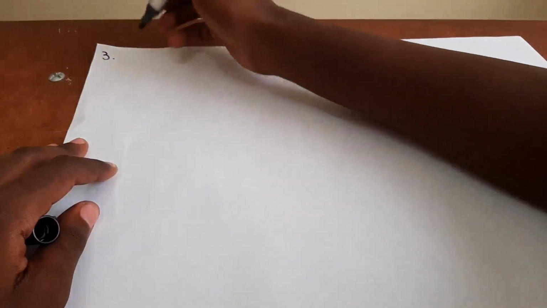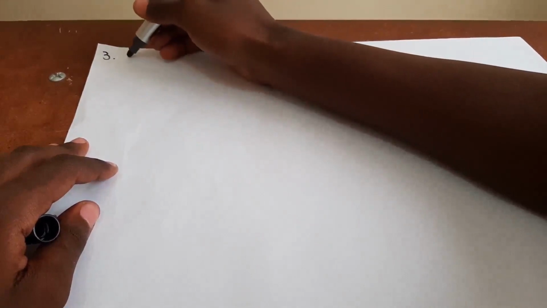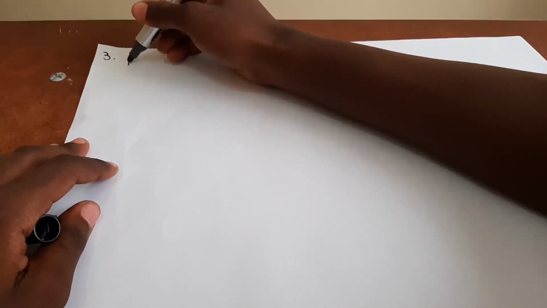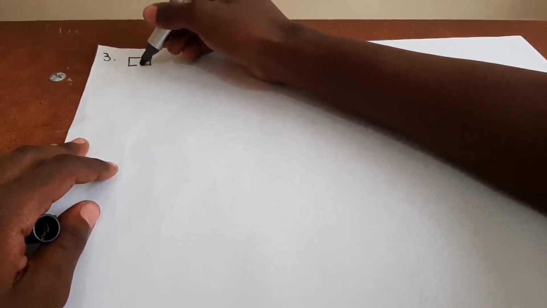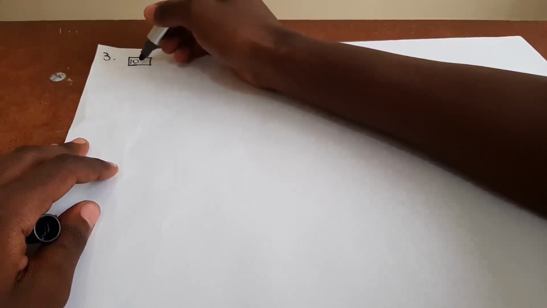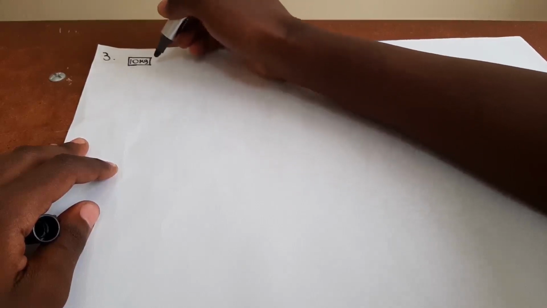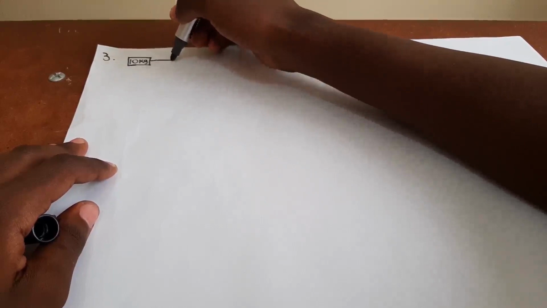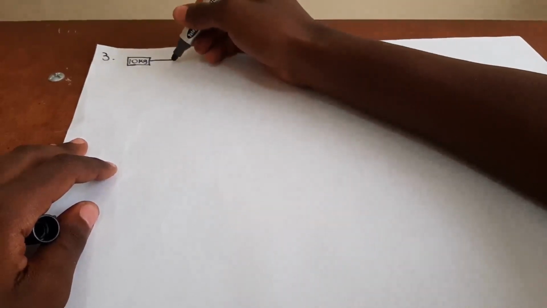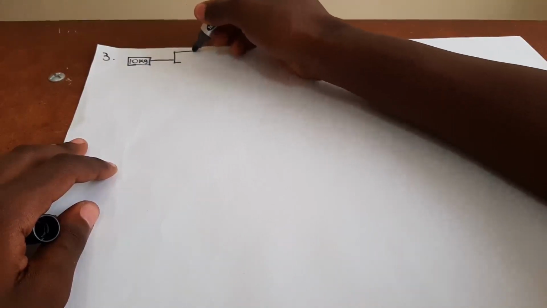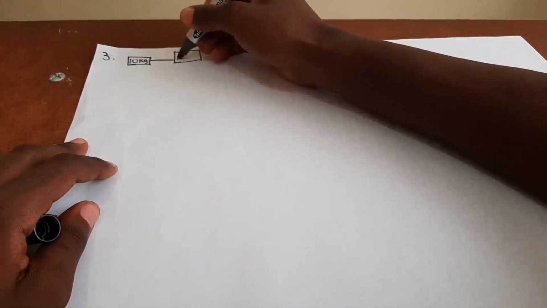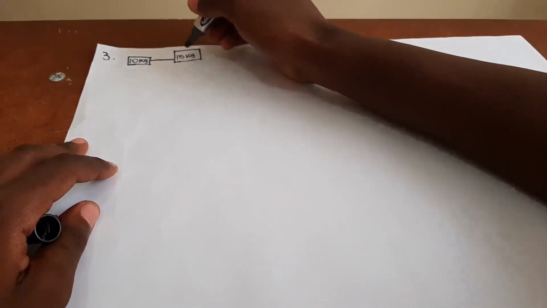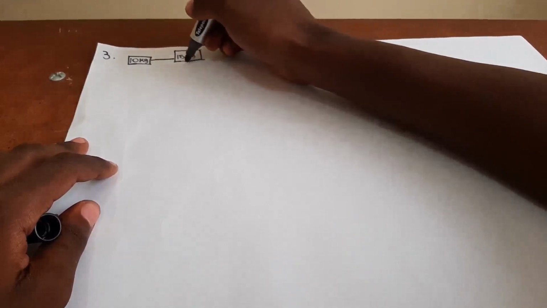We have our 10 kg block being pulled by this 15 kg block on a horizontal surface.